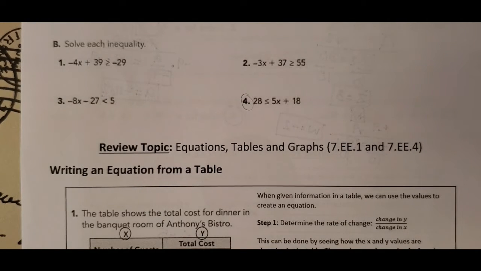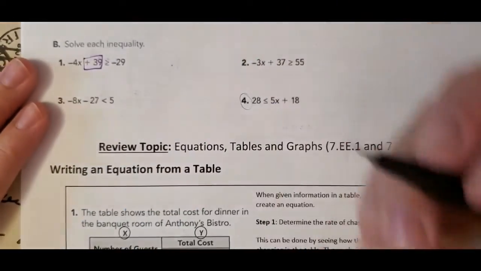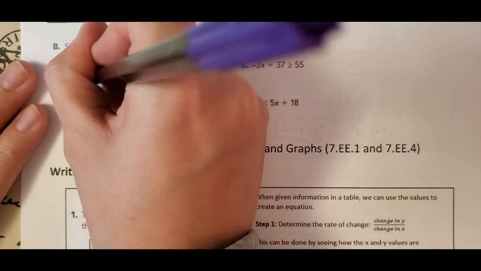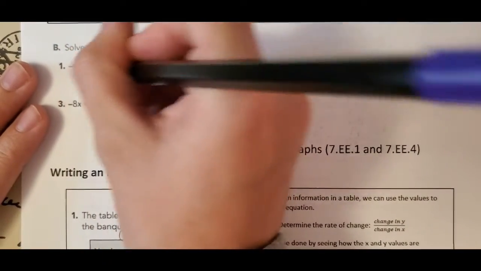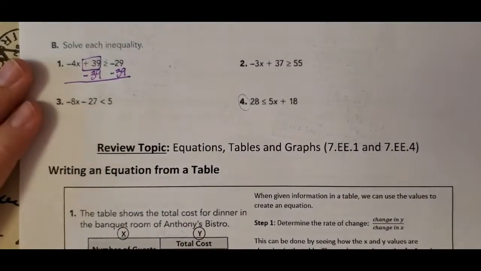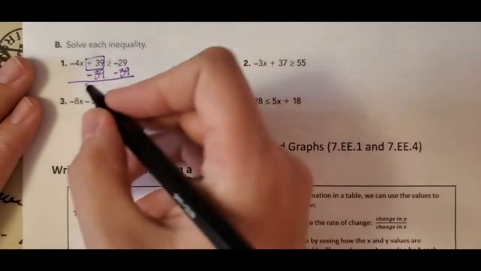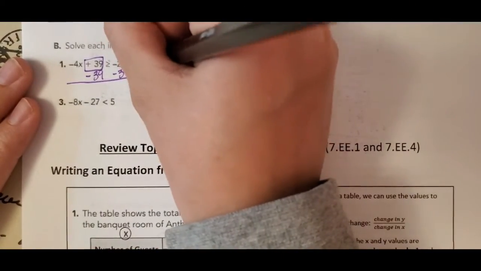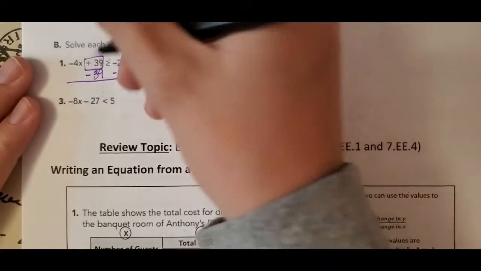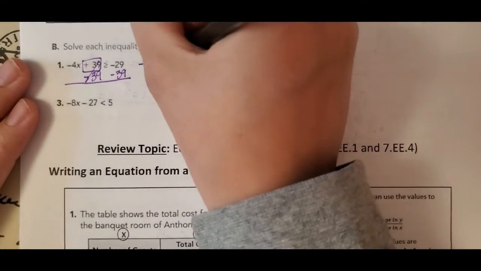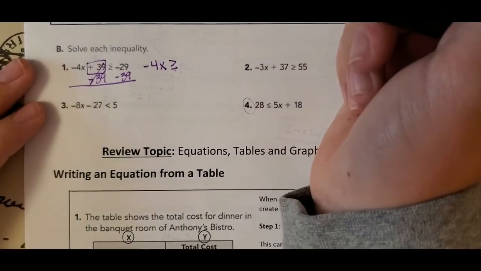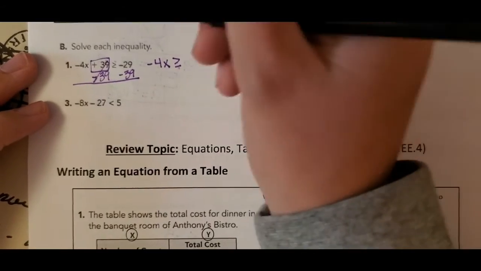So let's start with number 1. I have -4x plus 39 is greater than or equal to -29. So I see adding 39 here. So I'm going to do the opposite, which is subtract. So now I have, and I'm going to write it to the side over here because I don't think I have enough room at the bottom. I have -4x. Remember the 39s cancel each other. Is greater than or equal to -29 minus 39 is -68.